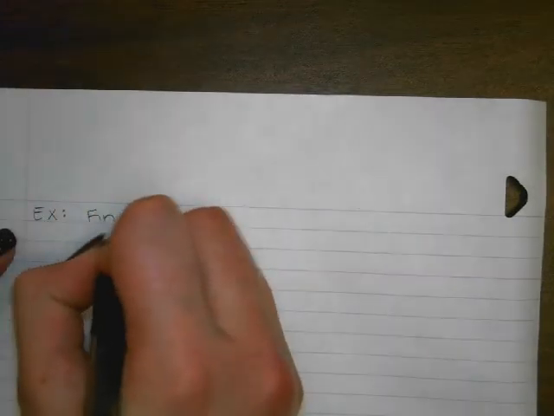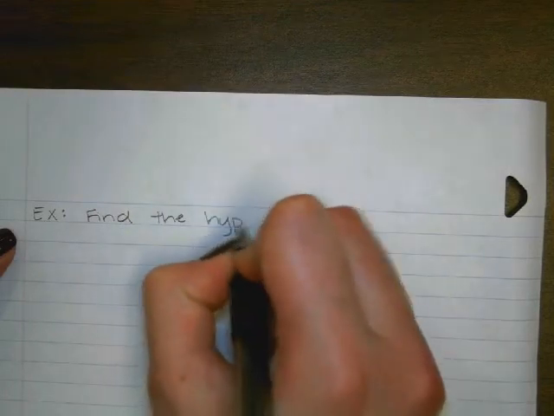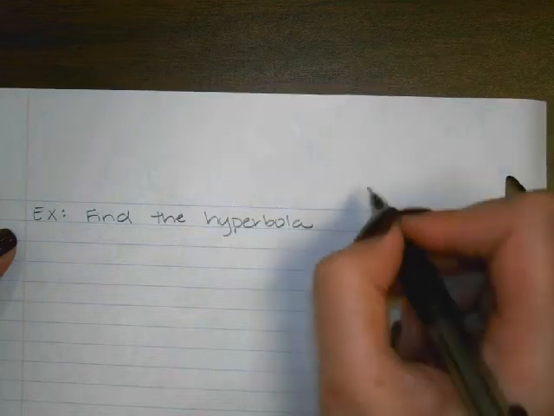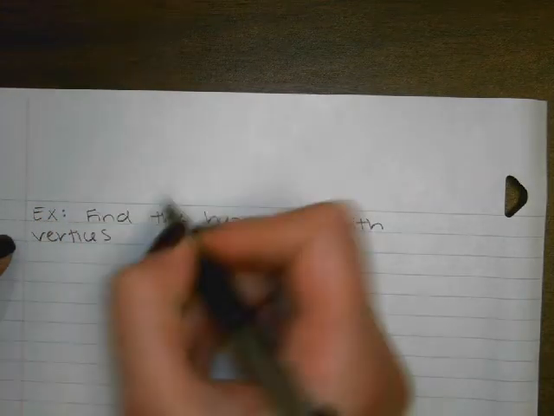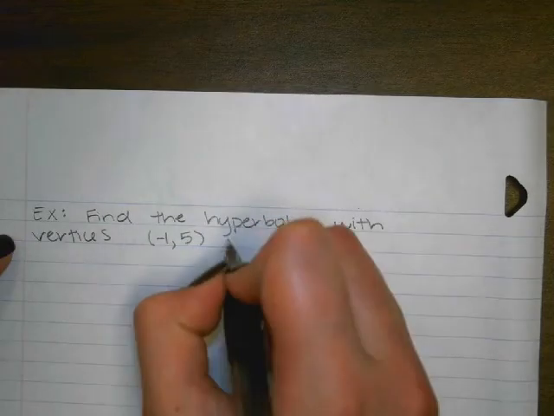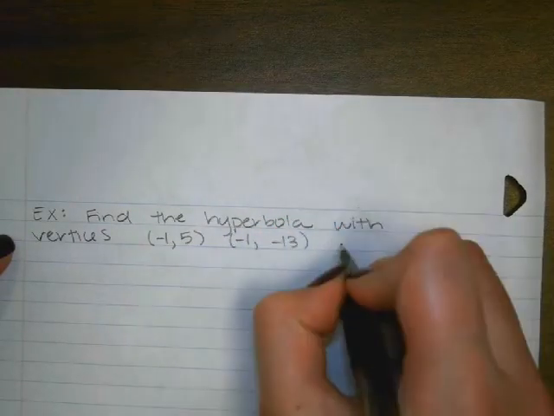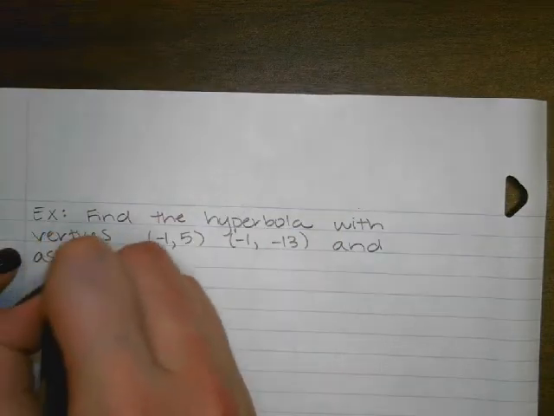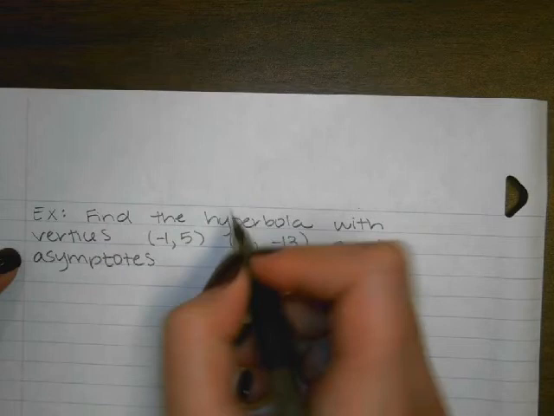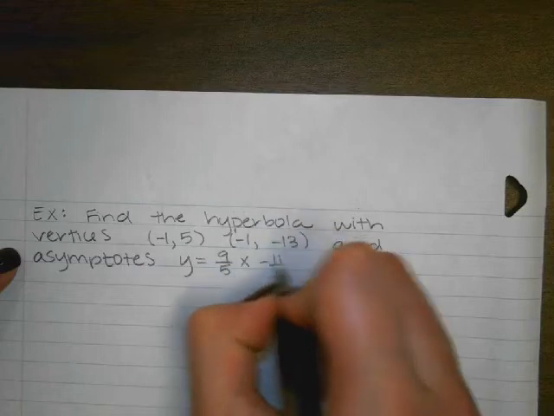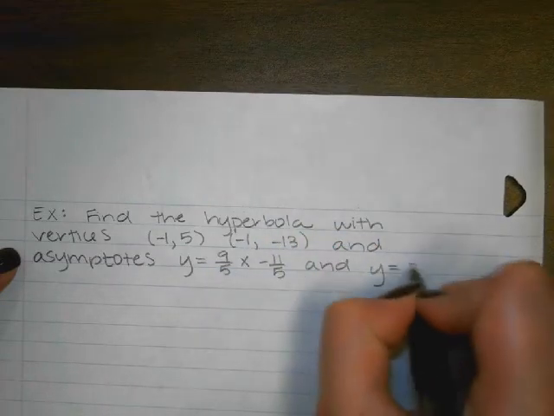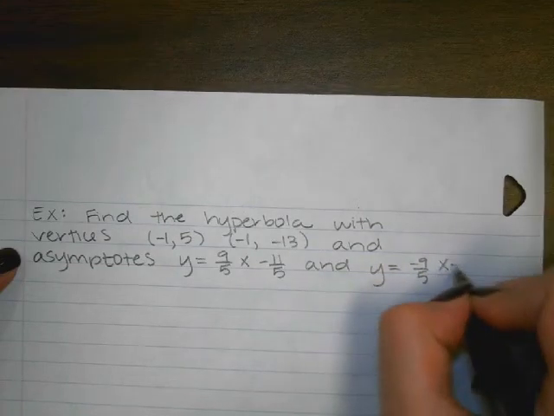All right, and then let's do one last example. We're going to find the hyperbola with the vertices -1, 5, and -1, -13, and asymptotes y equals 9/5 x minus 11/5, and y equals -9/5 x minus 29/5.